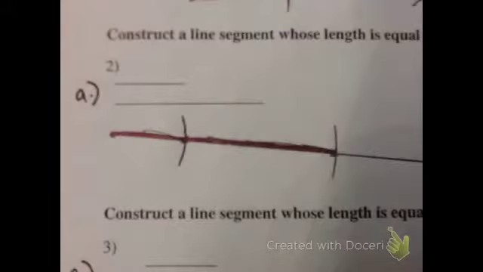Moving on to 2, if you're going to add the two lengths together, you first start with the ray going out, and you're going to use the same steps to copy the segment over. Put your compass center at one end, figure out what hole gets you to the other side, and you're going to plop it down here and draw a little arc there to get the copy of the first segment. So that's my first segment copied.